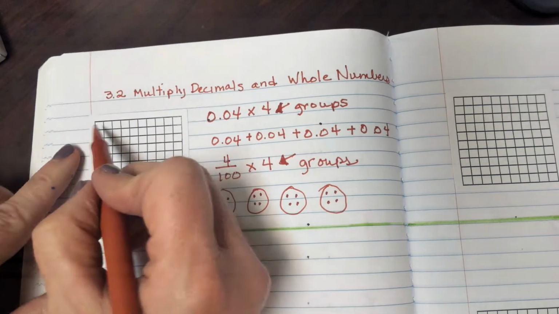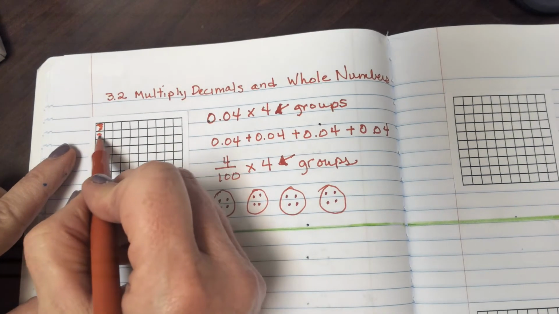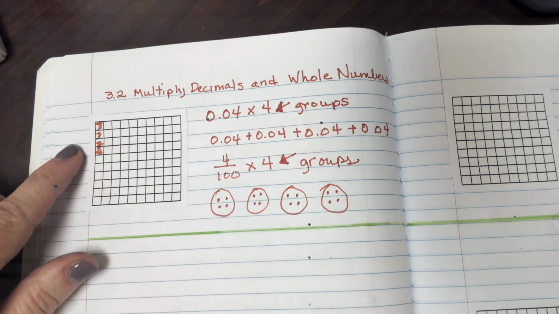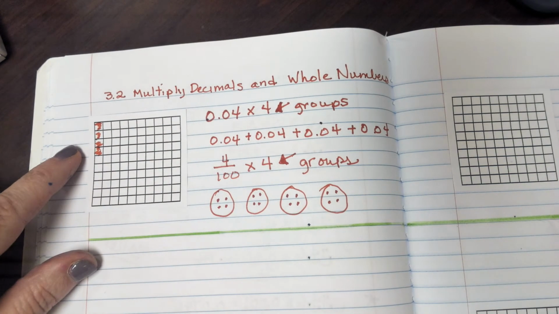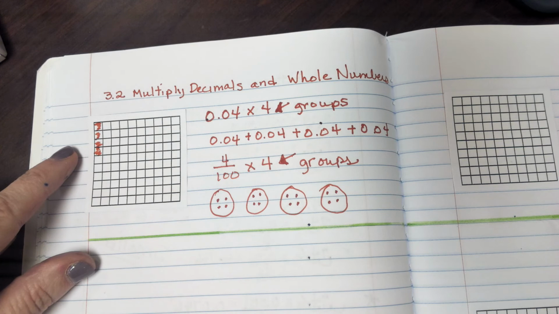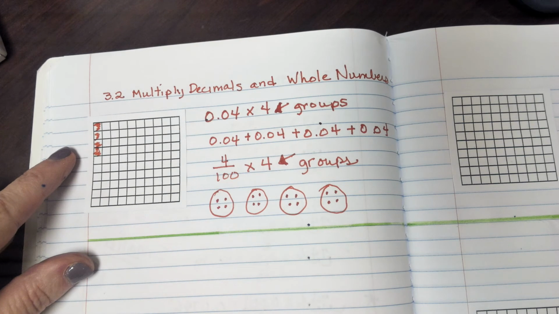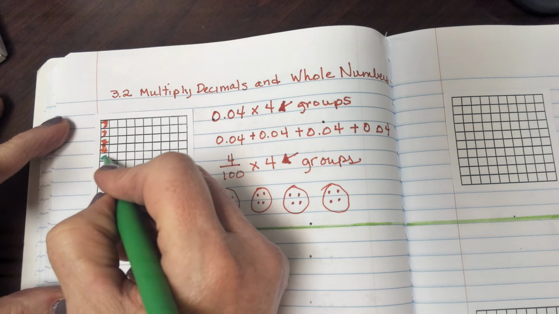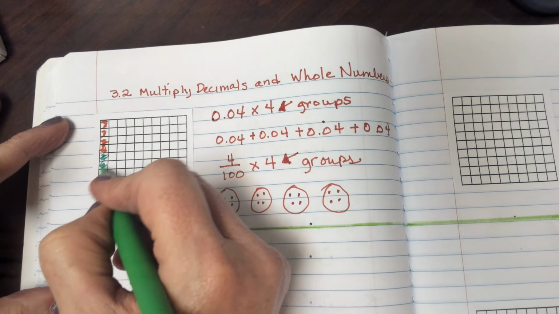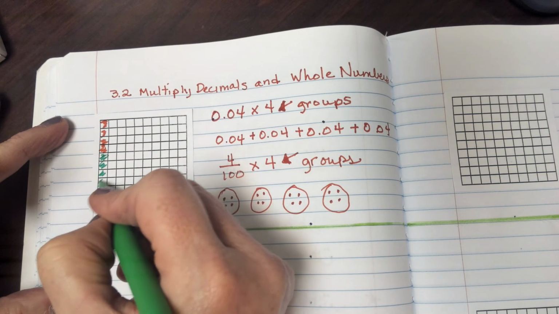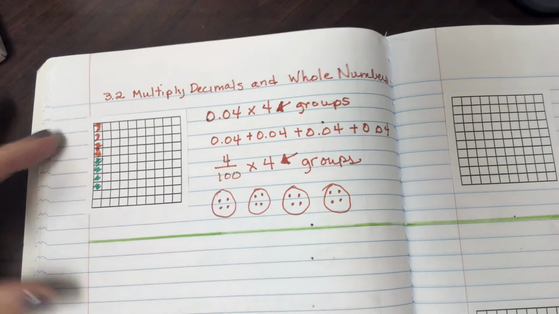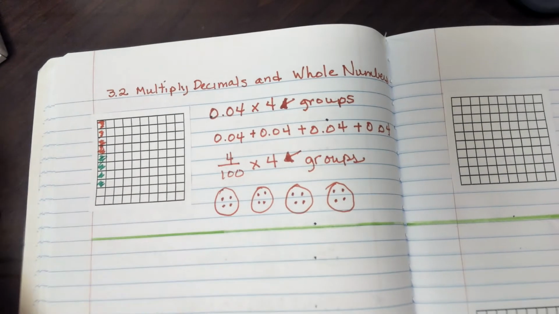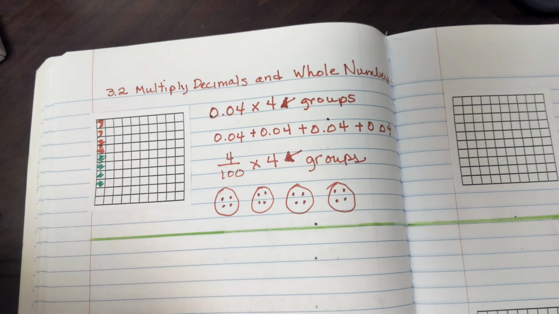I'm going to shade in 1, 2, 3, 4 with one color. Then I'm going to shade in another group in a different color. 1, 2, 3, 4. I'm going to shade in with another color.